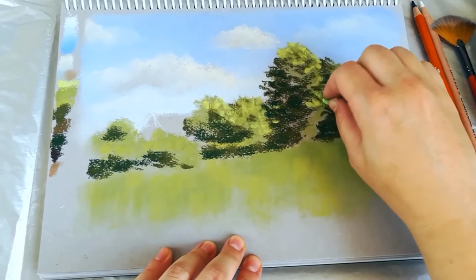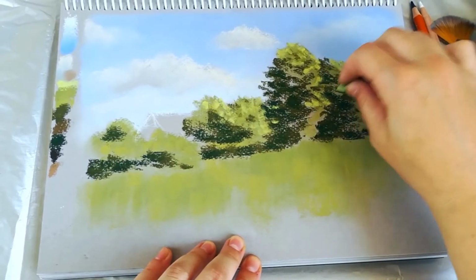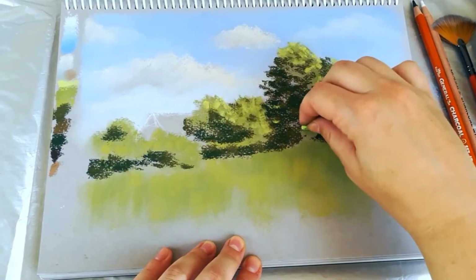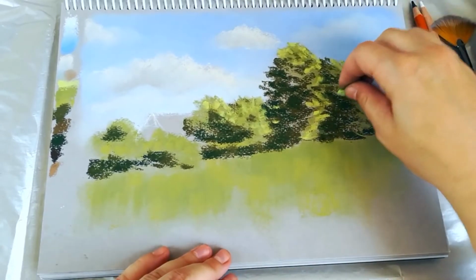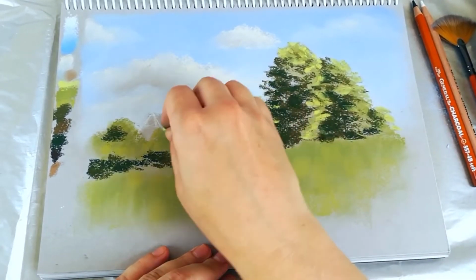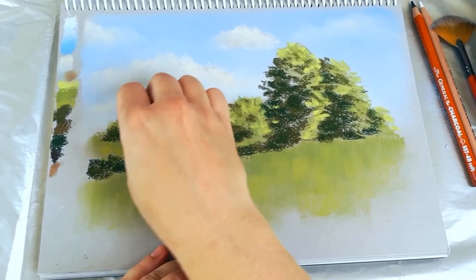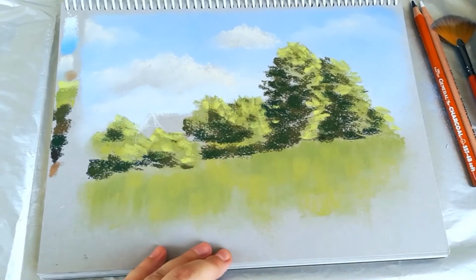So now, before we add any sky holes to this whole picture, it looks very solid. So what we need to do now is to add that sky holes so that it looks more tree-like, more realistic. Some brighter greens over here, like so.